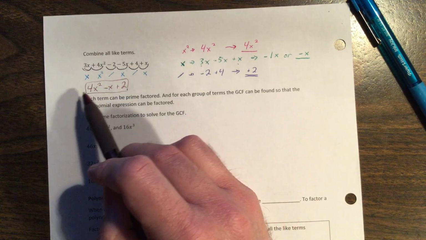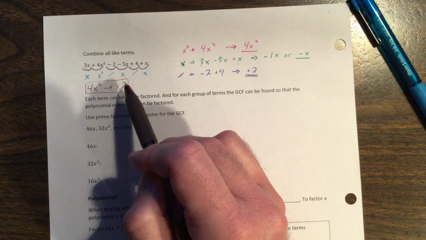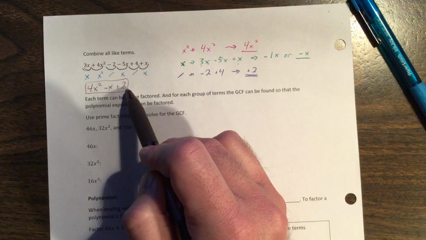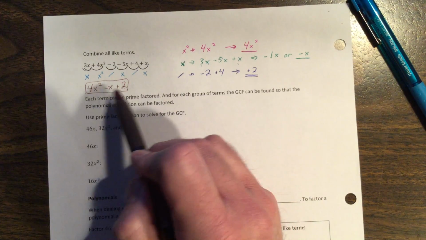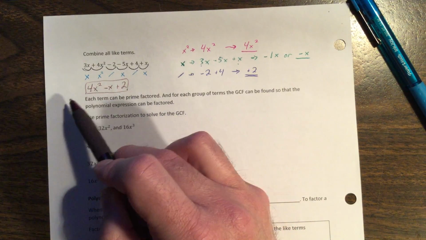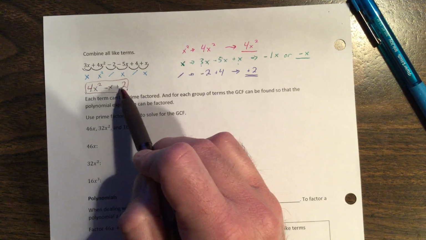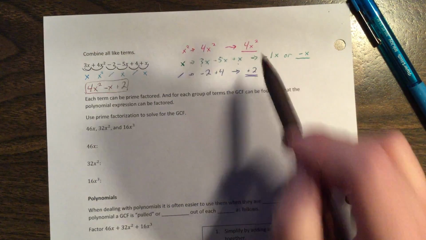Now another way that I like to write my variables is in descending order, so I have x squared, x, and then nothing, or the constant. That doesn't matter. You can do it in any order as long as this one's positive, this one's negative, and that one's positive, because that's what we had right here.